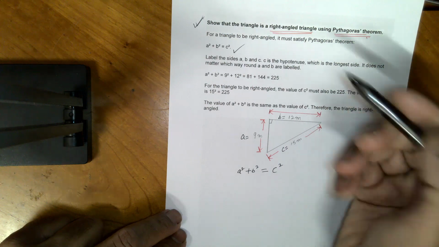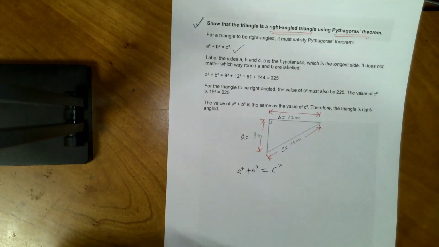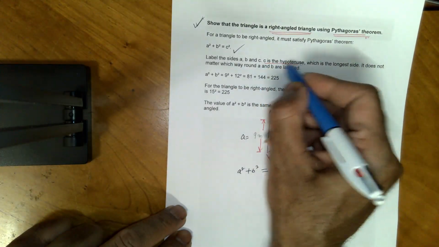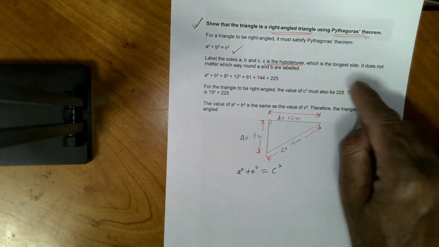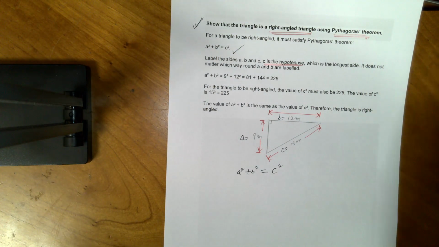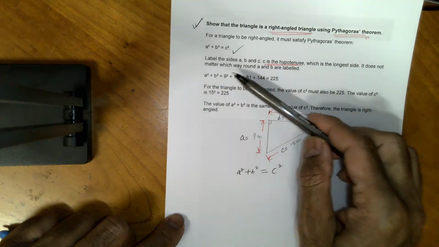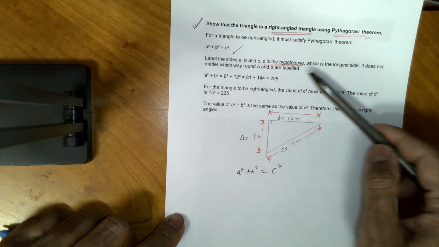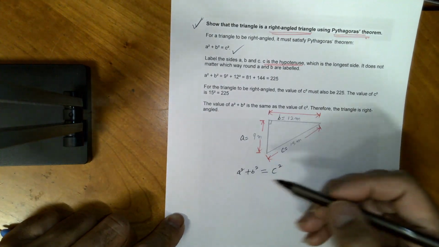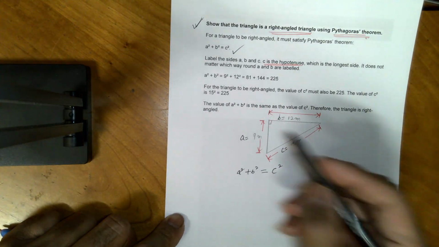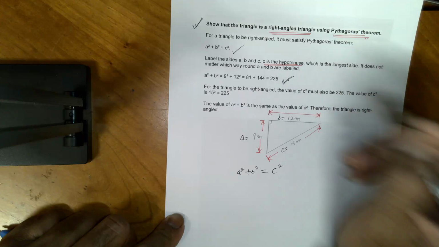And the C is the main one, hypotenuse, which is the longest side, as you already know. It doesn't matter which way around A and B are labeled. Now, this is what we have to achieve.